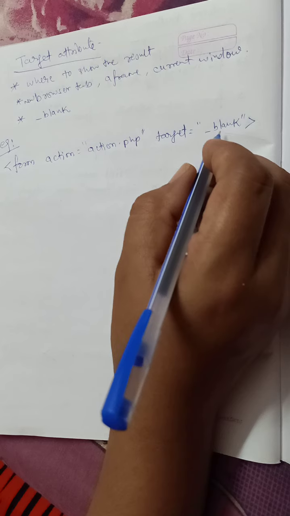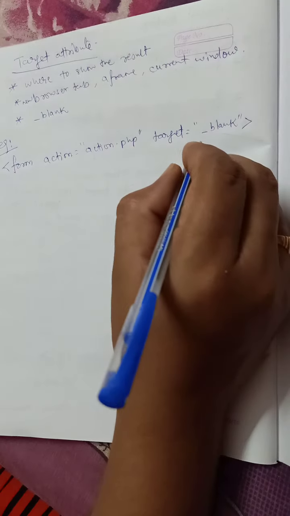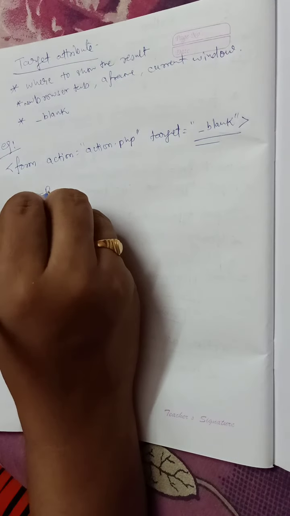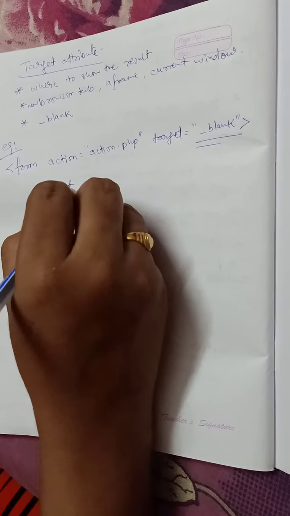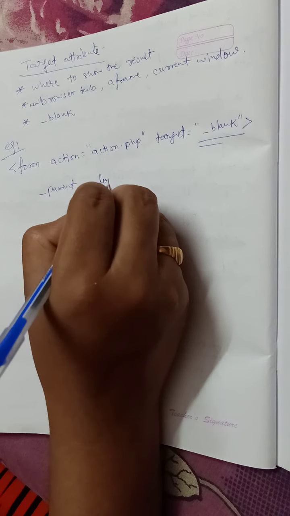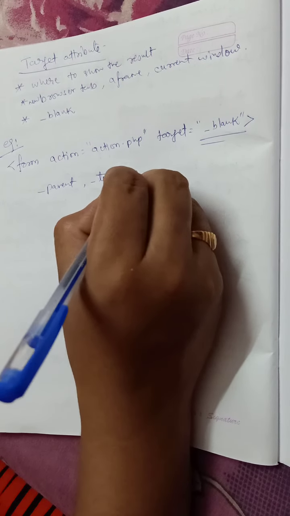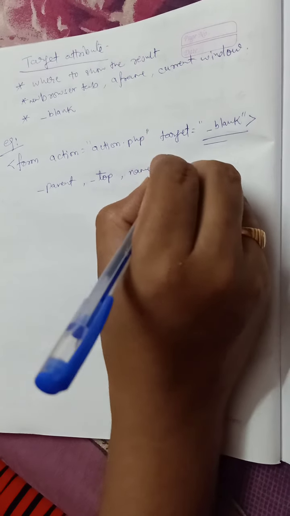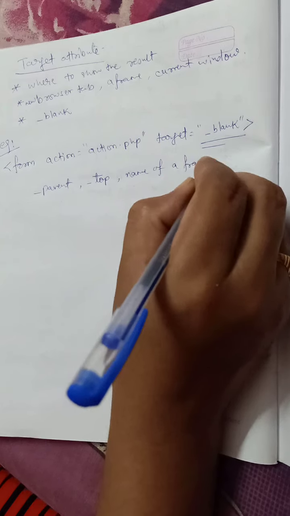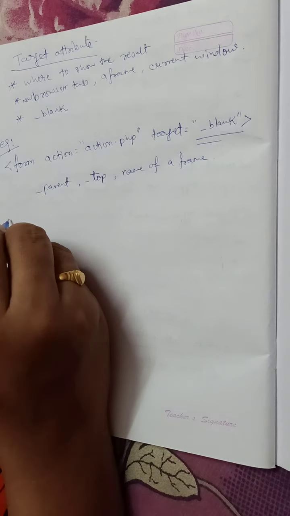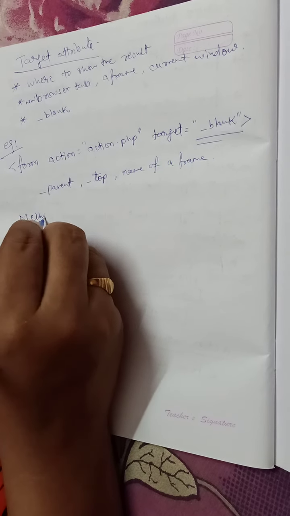Instead of this, I can also use _parent, _top, or the name of a frame.